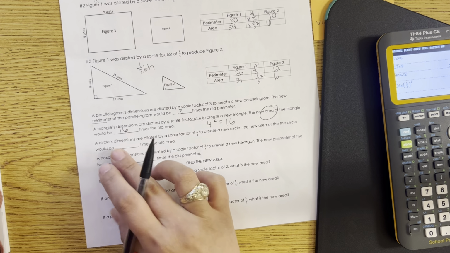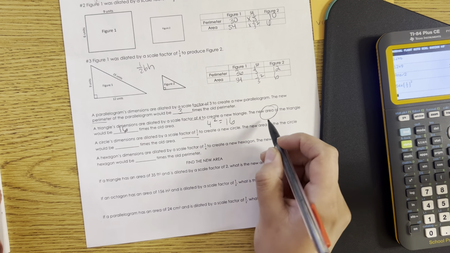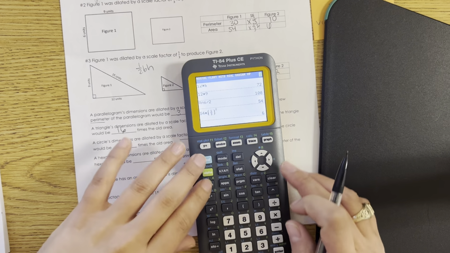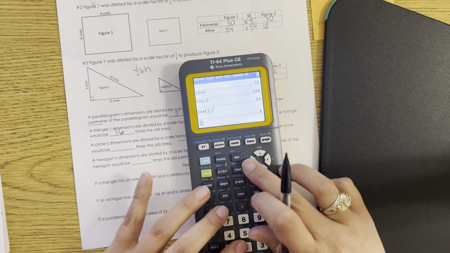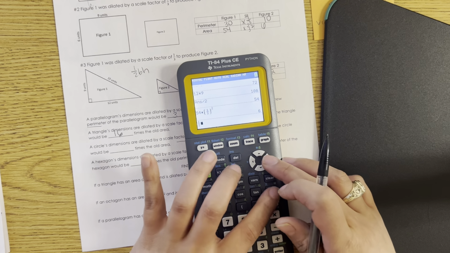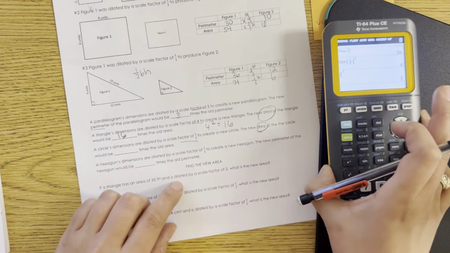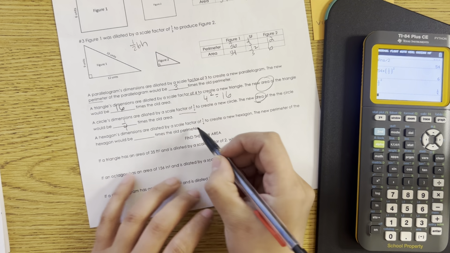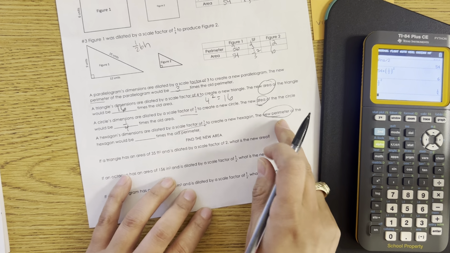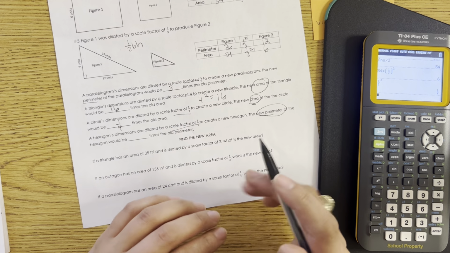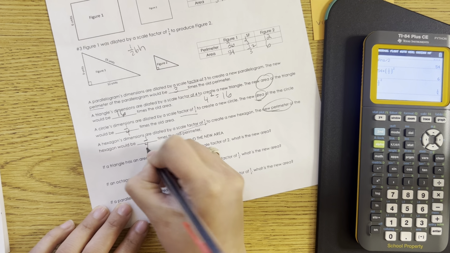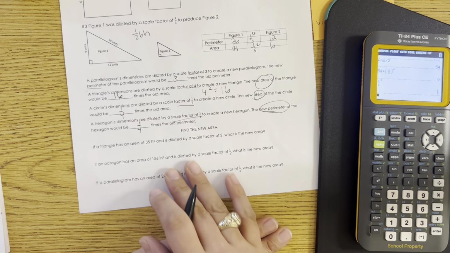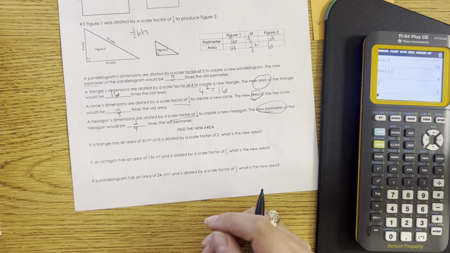This one talks about a circle dilated by a scale factor of a half. And since it's talking about area, it's not just multiplied times a half, it's multiplied times a half squared. So you have to square it. So it's not multiplied by a half, it's multiplied by a fourth. This one says a hexagon is multiplied by a scale factor of a fourth with a new perimeter. Again, perimeter, you keep the scale factor the same, so it would be just a fourth times bigger, or smaller in this case.